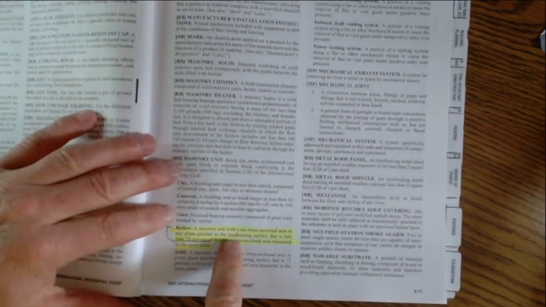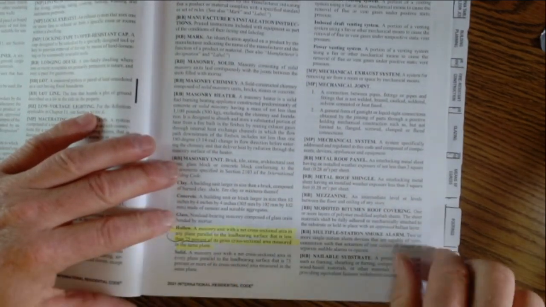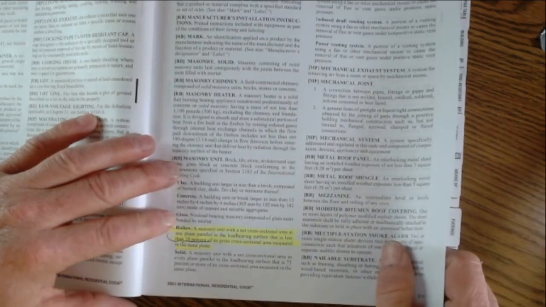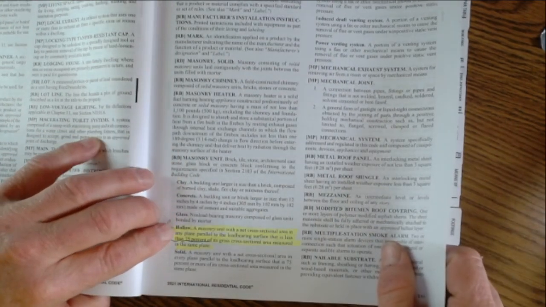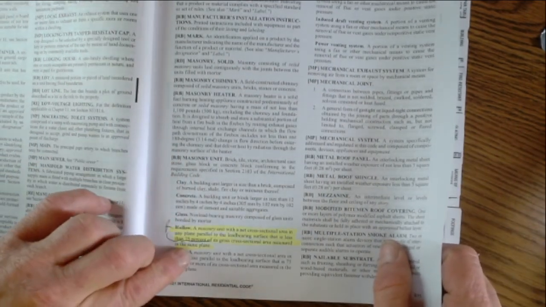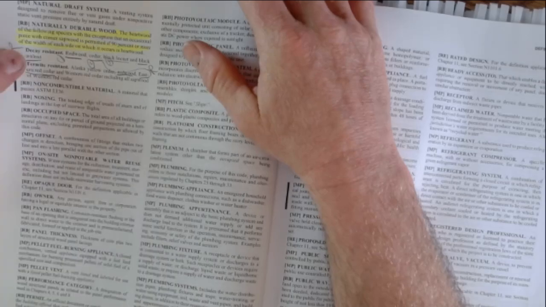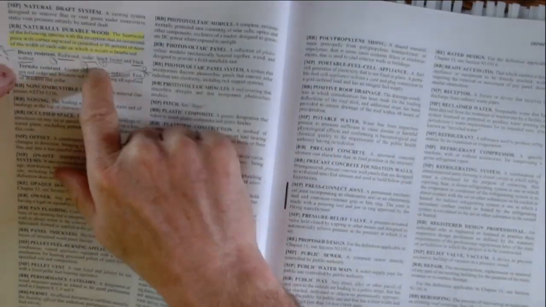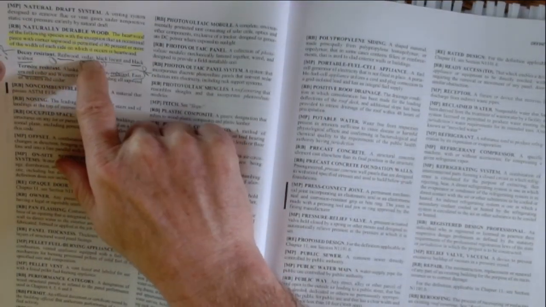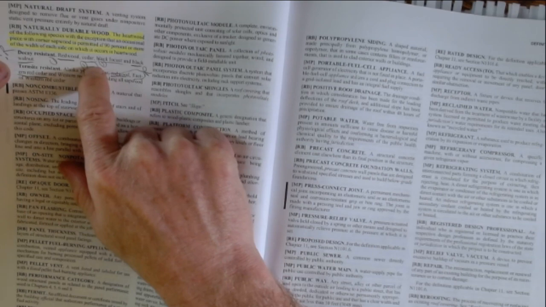A masonry unit, MCU, masonry concrete unit. Understand that 75% of its cross-section area is hollow. It's the definition of a hollow unit. That'll come up occasionally. Natural durable wood. Know that cedar is decay resistant and termite resistant.